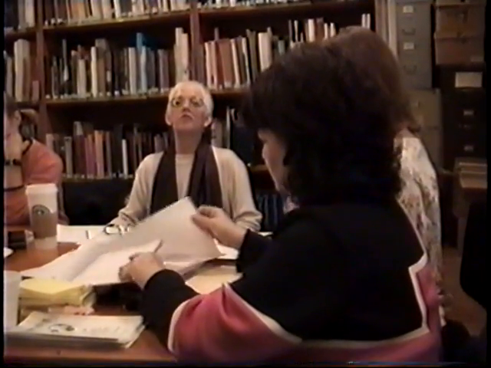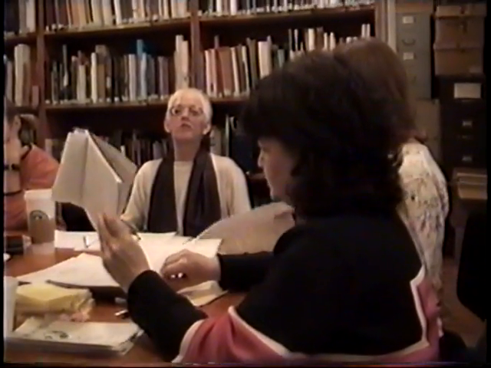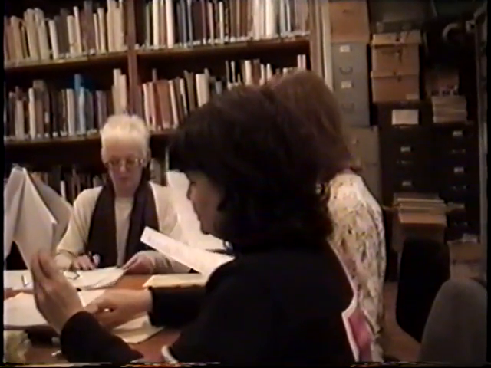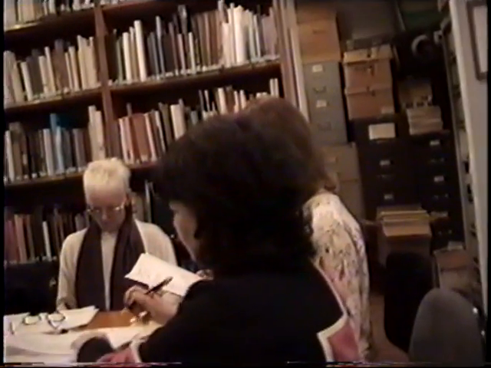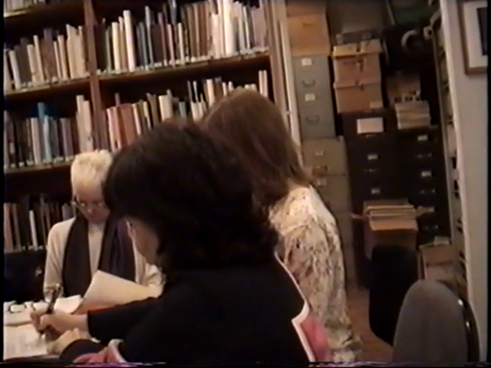Should be symbol here. Yeah, if you look at C, it says same concept, different meaning. It should say same concept, different symbol.